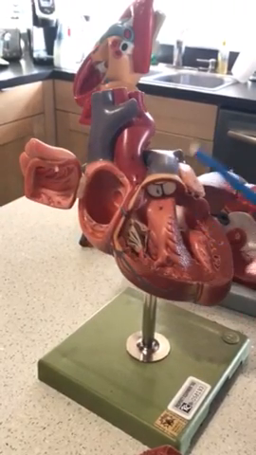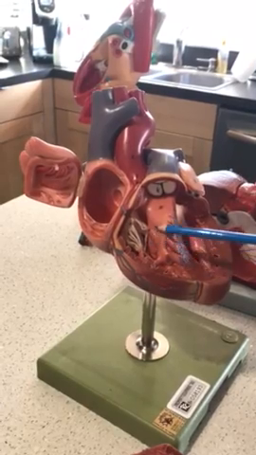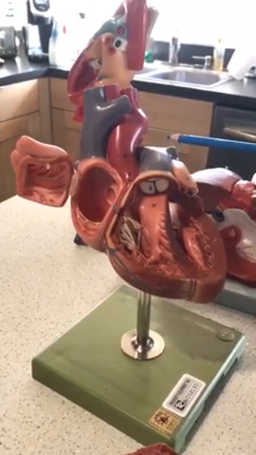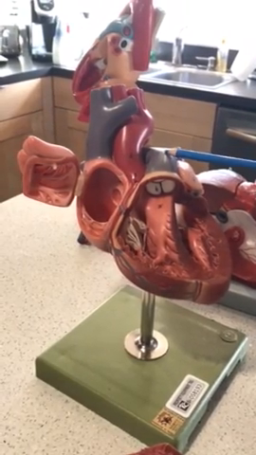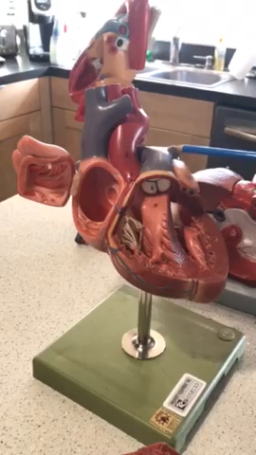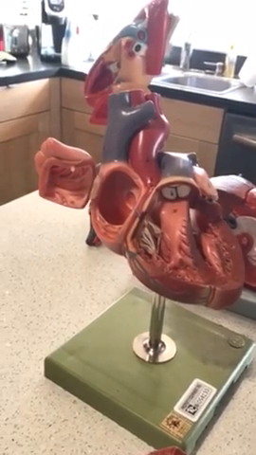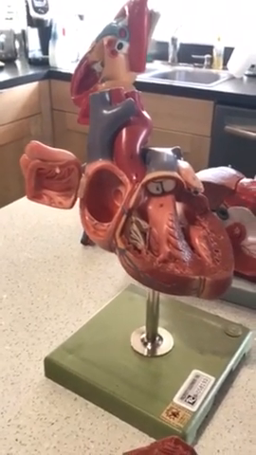enter the right ventricle. From the right ventricle, that blood will flow through the pulmonary semilunar valve to enter the pulmonary trunk. From the pulmonary trunk, that deoxygenated blood will then move into the right and left pulmonary arteries to carry blood to the lungs so that we can then have gas exchange taking place.